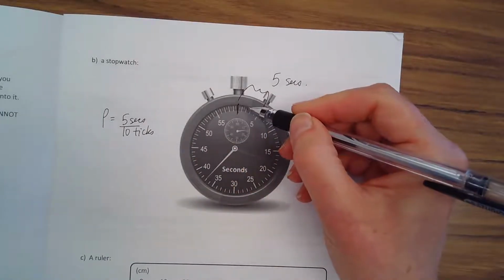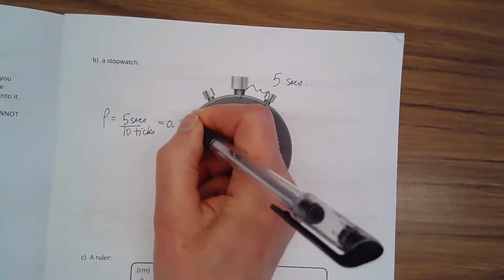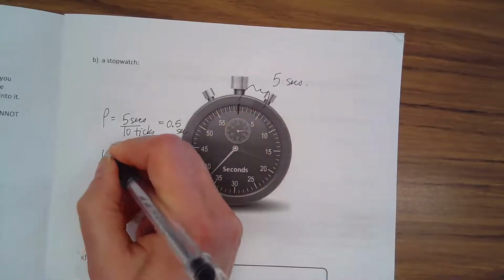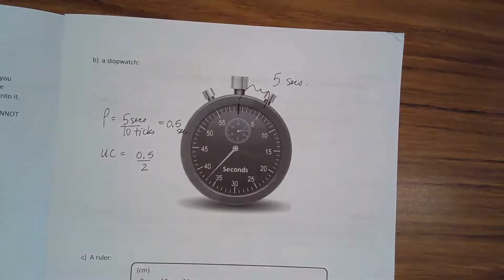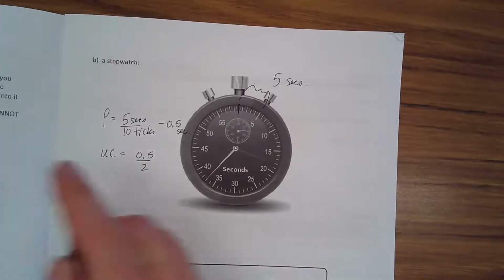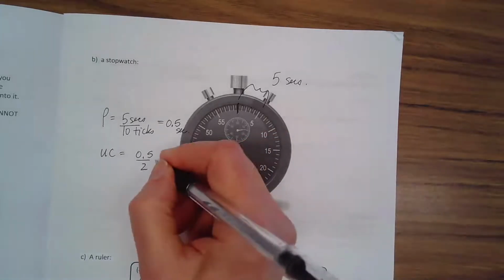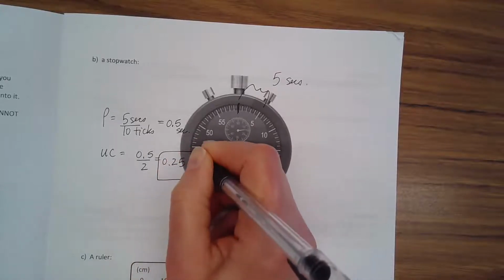So 2, 4, 6, 8, 10. 5 divided by 10 is 0.5 seconds. So the uncertainty is 0.5 divided by 2, which is 0.25. So that's the uncertainty.